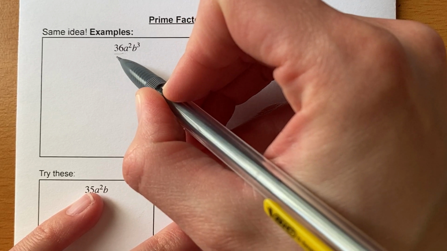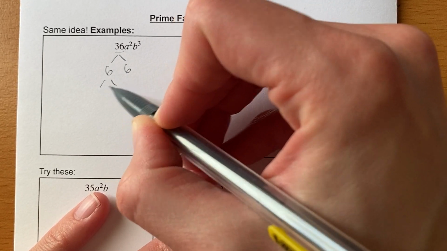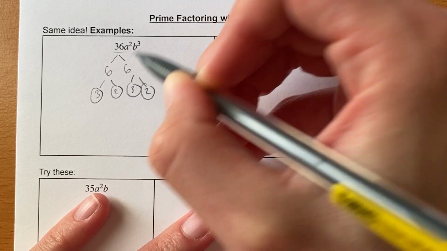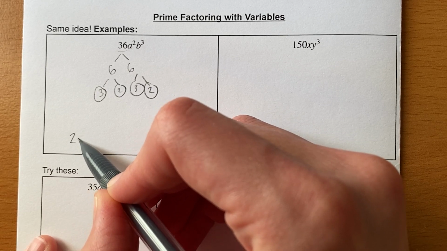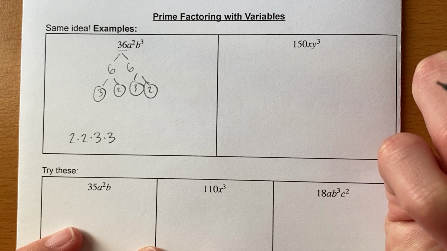So I'm going to start with the number, and I'm going to do exactly what you just did. I think to myself, 36 is 6 times 6, and each of these 6's turns into a 3 and a 2. And so I have the first part of my answer, which is 2 times 2 times 3 times 3. And then, here's the easy part.